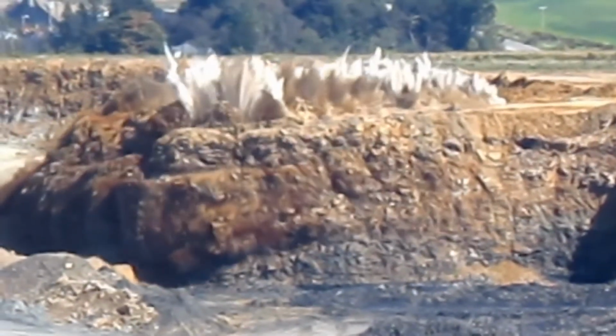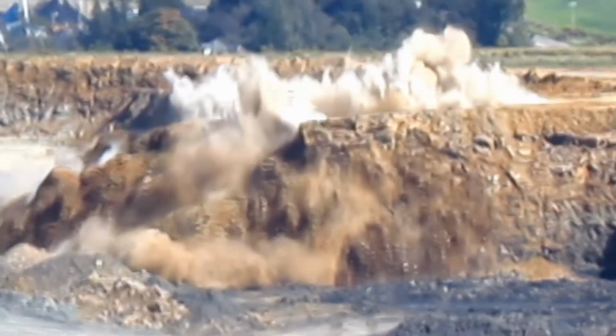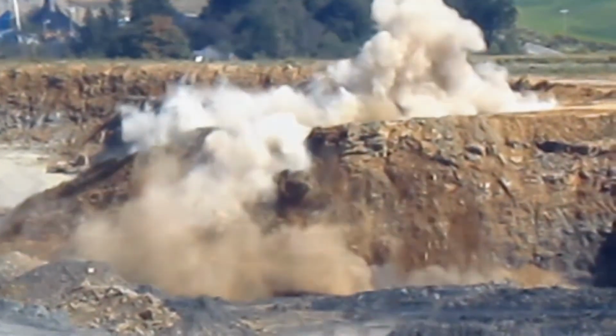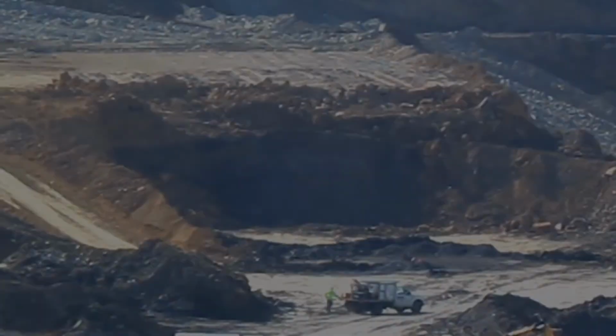Although this video shows an up-close look at the blasting process, never go near an active surface mine or blast site.